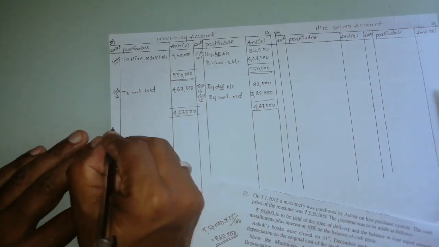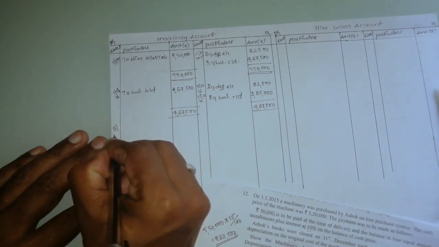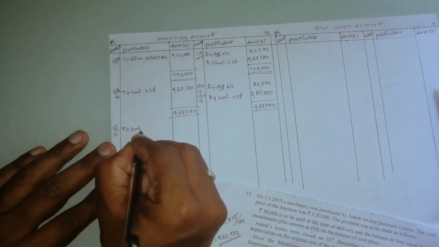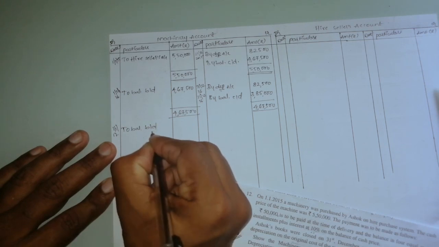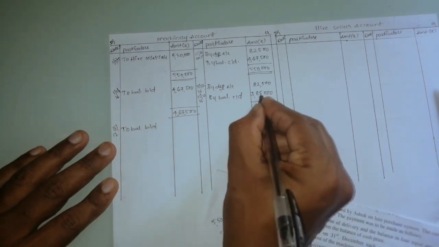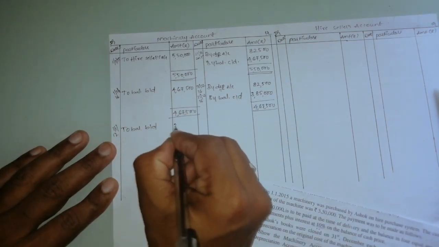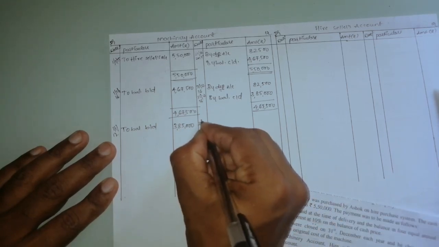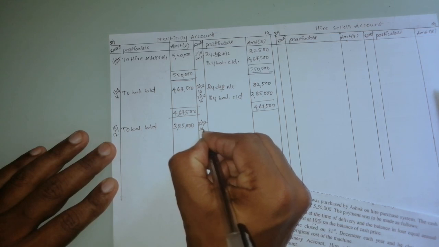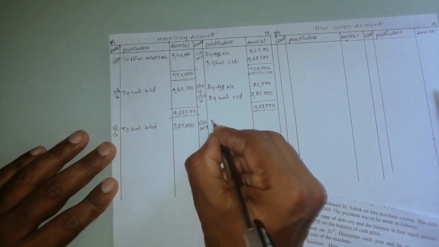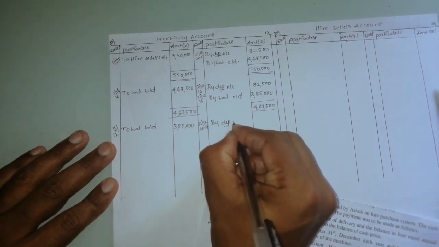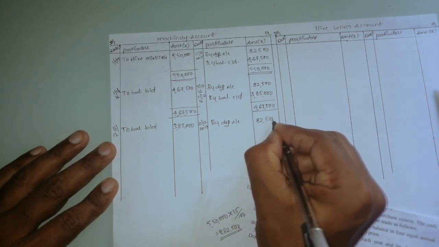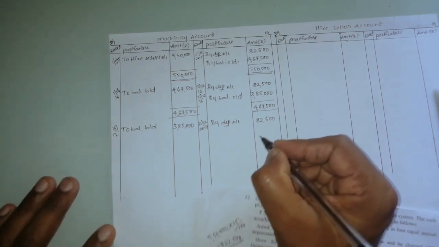Next, third year. 1/1/2017 to balance brought down 3,85,000. On 31st December 2017 by depreciation account, how much? 82,500. Every year depreciation is 82,500.